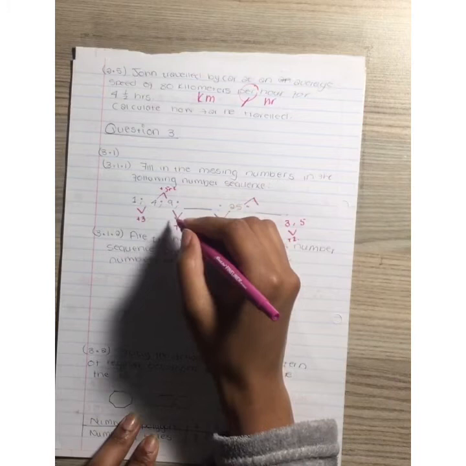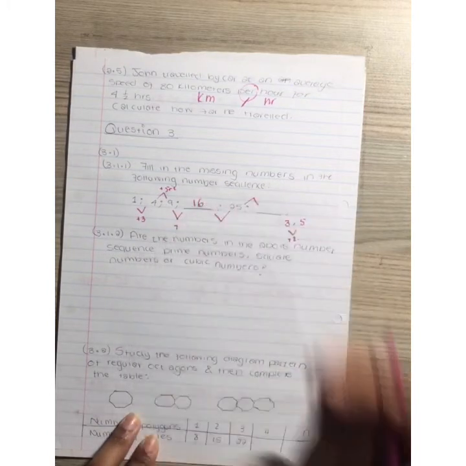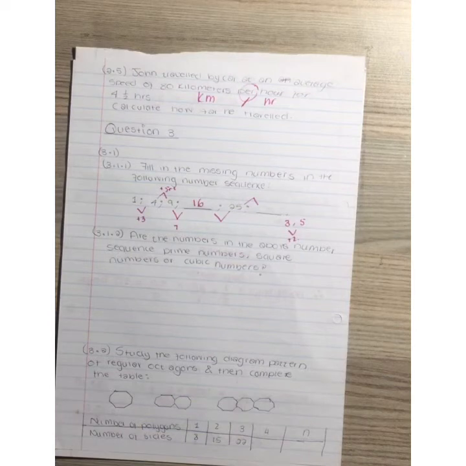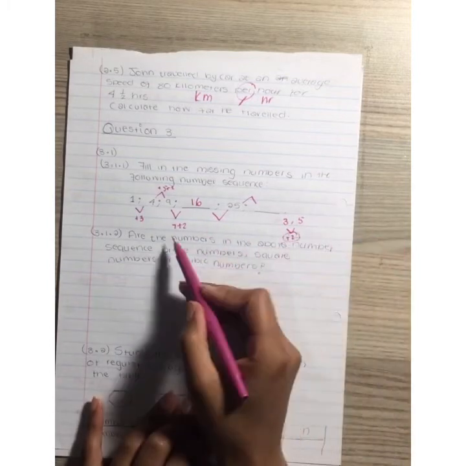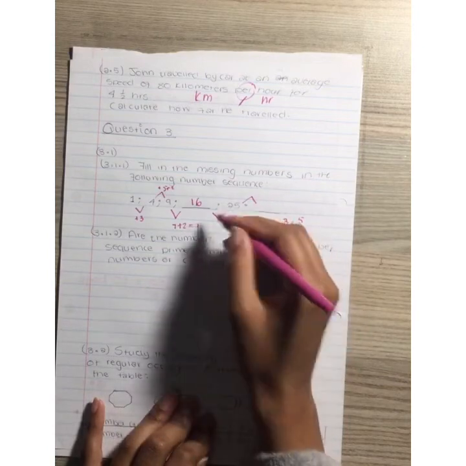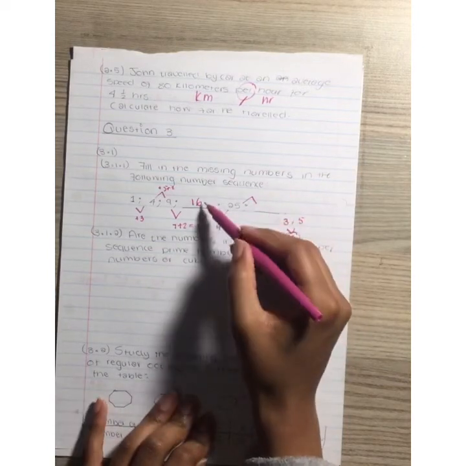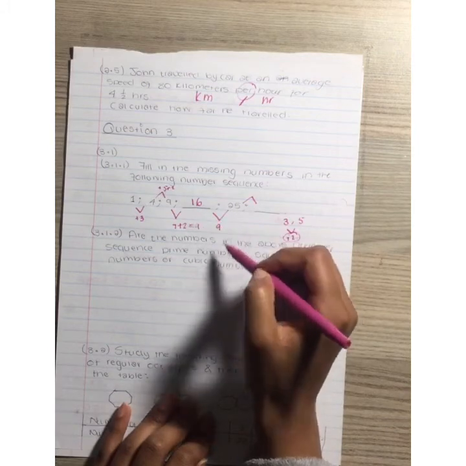So then 9 plus 7 is 16. Okay, that's perfect. So we say 1, 4, 9, 16. Our first difference now between 9 and 16 is 7. So we say 7 plus 2 again, which is 9. 2 is the second difference. So 7 plus 2 is 9, and 9 is in fact the difference between 25 and 16.